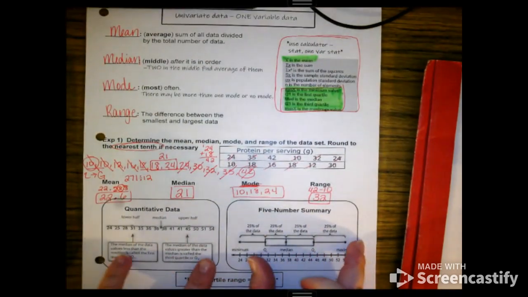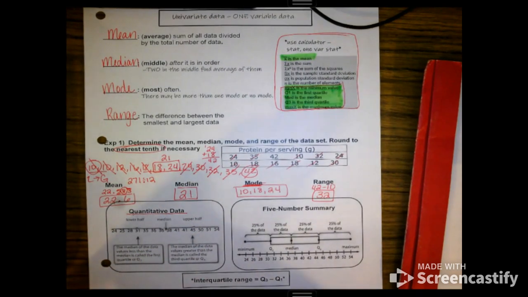What we're looking at here are two different ways to look at our number set as data. We have quantitative data, which just means basically a whole bunch of numbers. We look at it in halves. We have a median, which splits our set in half, and then we have a median of our lower half and a median of our upper half. These are called the first quartile and the third quartile. All that means is it's the median of the first half and the second half.